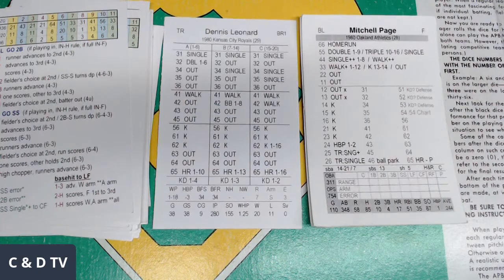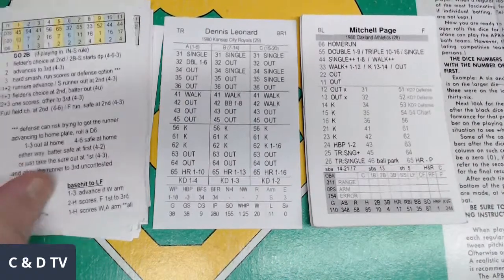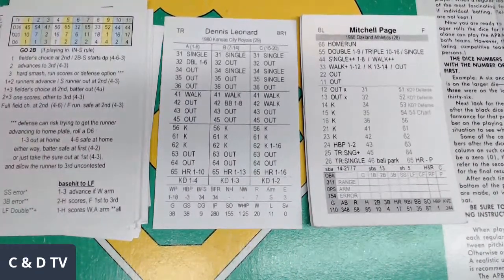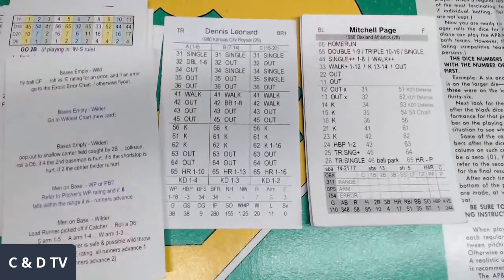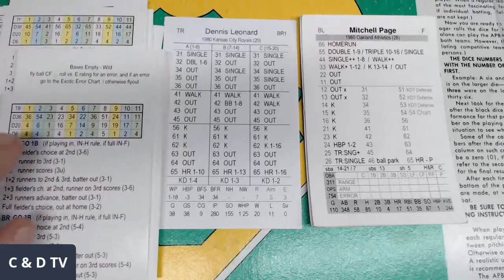All right, let's see. Mitchell Page is up. Now we're going to look at column 2, a 54. That's a 54 chart, and it's right here on the cards. We're going to check the center fielder for an error, and we got a 6. Our center fielder is Wilson.